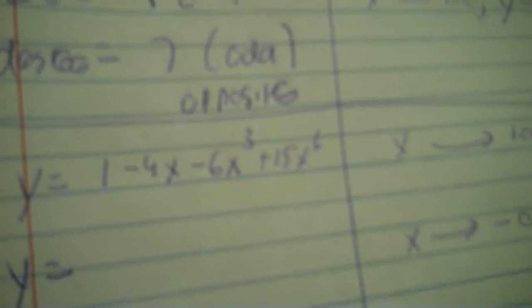Next one. First off, you got a problem here. Y equals 1 minus 4x minus 6x to the 3rd plus 15x to the 6th. That's not in the right order. X to the 6th comes first, which is 15. Then the next highest is x to the third. Then the next highest is 4x, then plus 1. Now I'm in a good position. So the leading coefficient is positive 15. It's positive, so that means y approaches positive infinity along with the x.